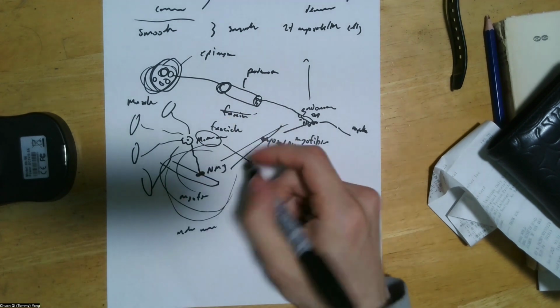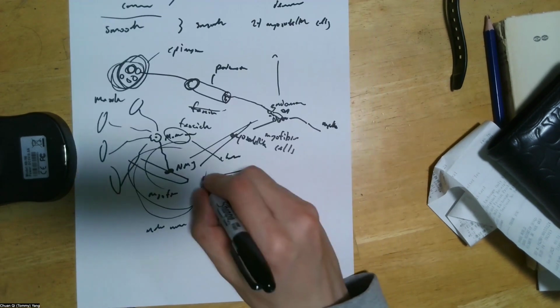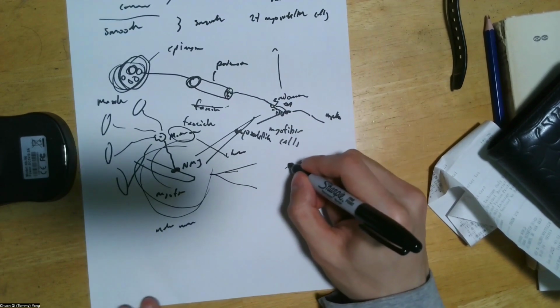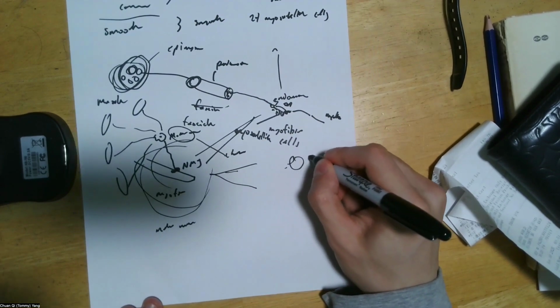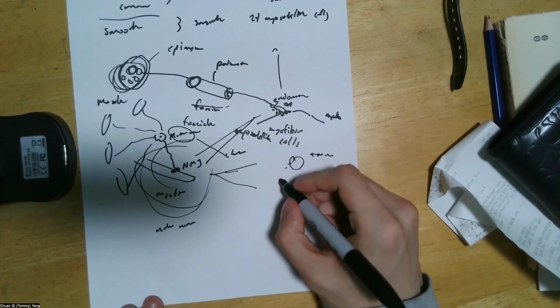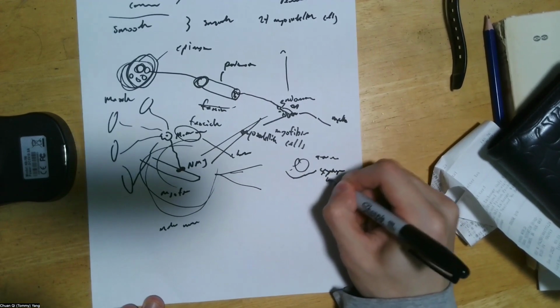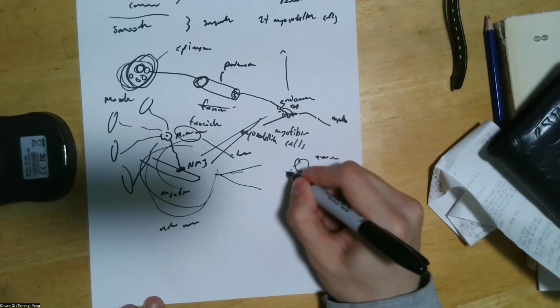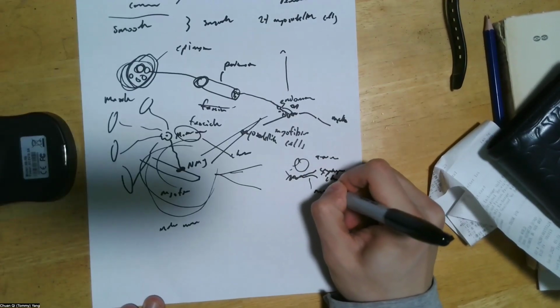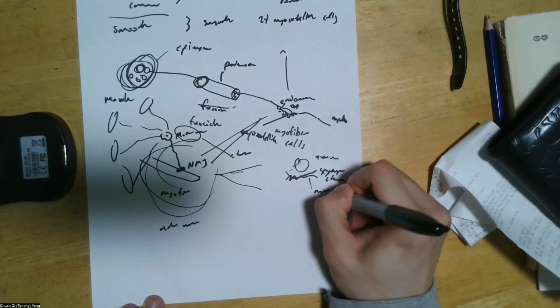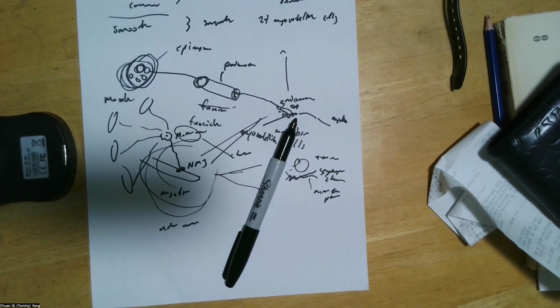And then let's zoom into the NMJ, the neuromuscular junction. Inside this junction, we have the axon terminal. We have something called the synaptic cleft. And we also have these things called motor end plates. Now we'll go over this a bit later.